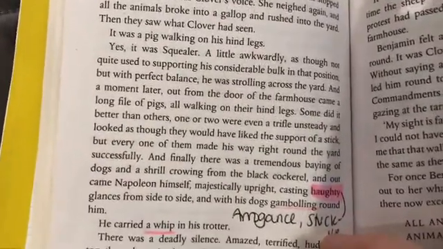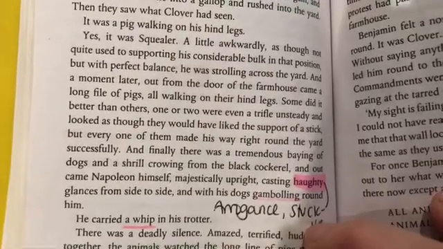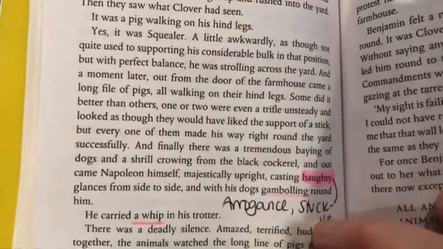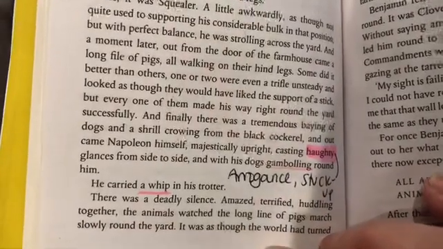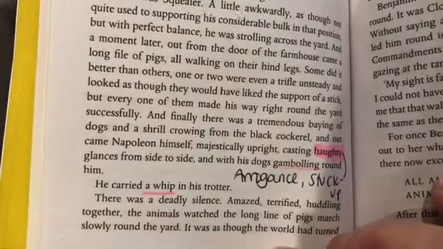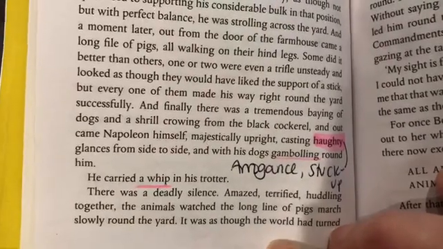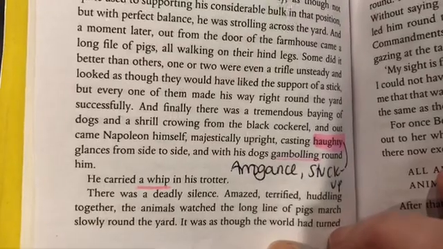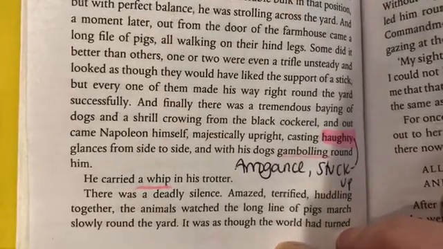Some did it better than others. 1 or 2 were even a trifle unsteady and looked as though they would have liked the support of a stick, but every one of them had made his way right round the yard successfully. And finally, there was a tremendous baying of dogs and a shrill crowing from the black cockerel, and out came Napoleon himself, majestically upright, casting haughty glances from side to side, and with his dogs gambolling around him.